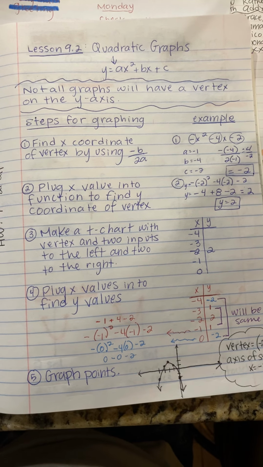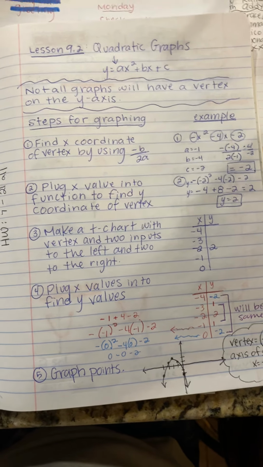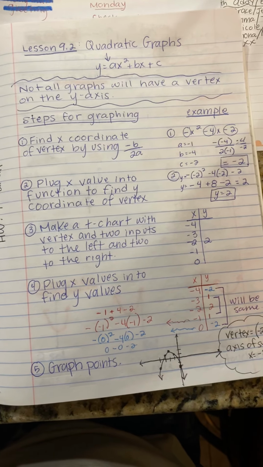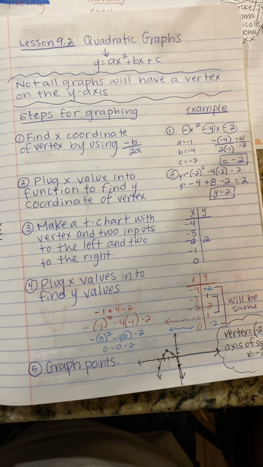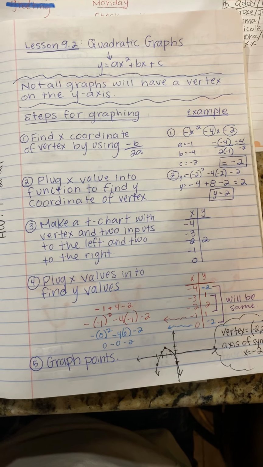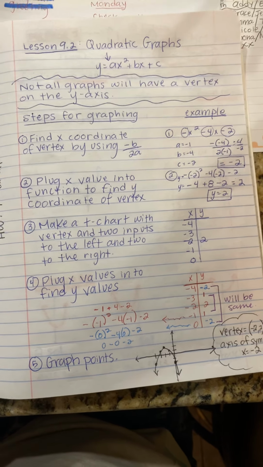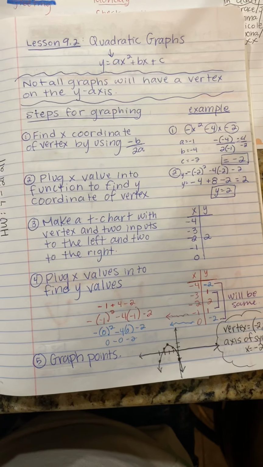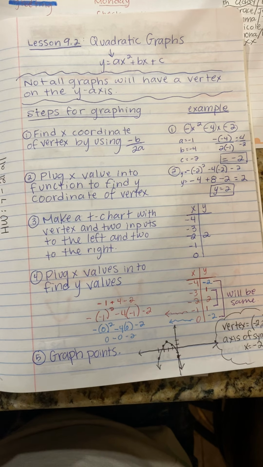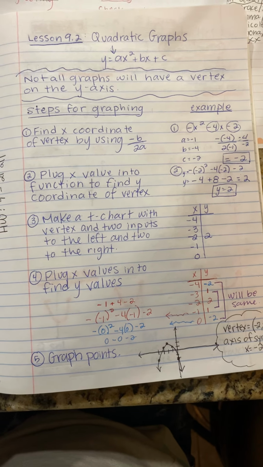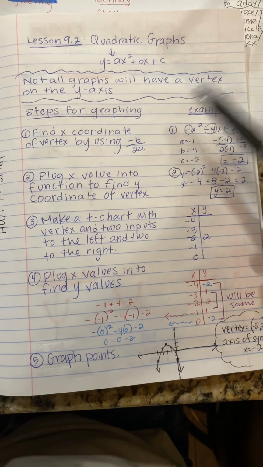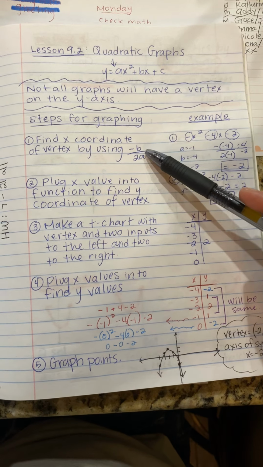So yesterday we would just start at 0 and assume that that was going to be the vertex, and then do 2 numbers to the left and 2 numbers to the right. Well, we can't always do that because sometimes we'll be shifted. So here are the steps for graphing. Step number 1 is you're going to find the x-coordinate of the vertex by doing negative b over 2a.